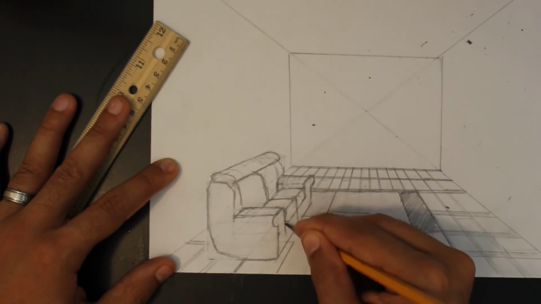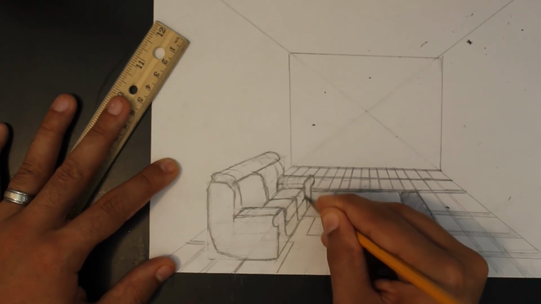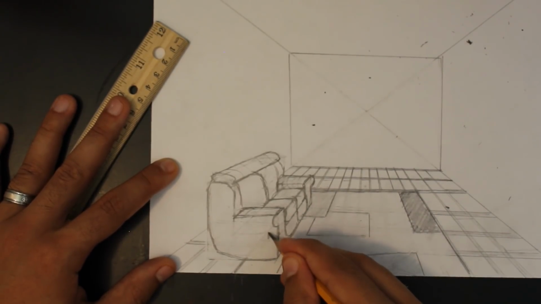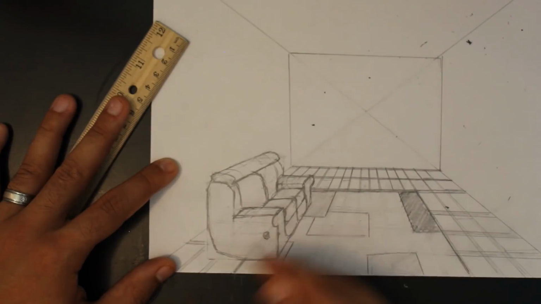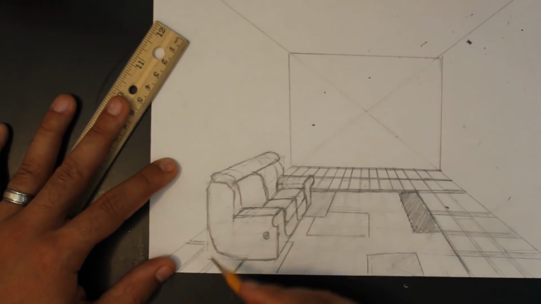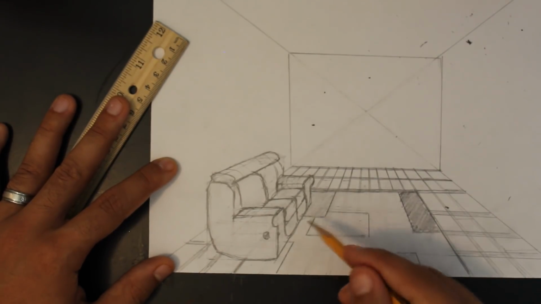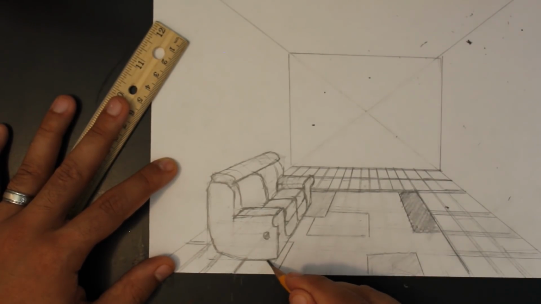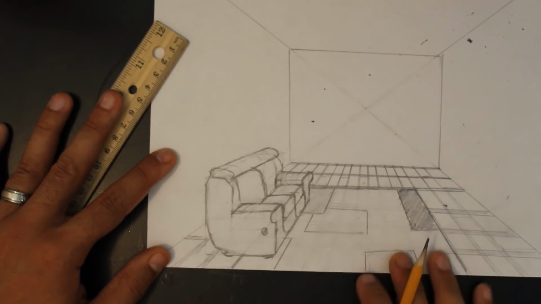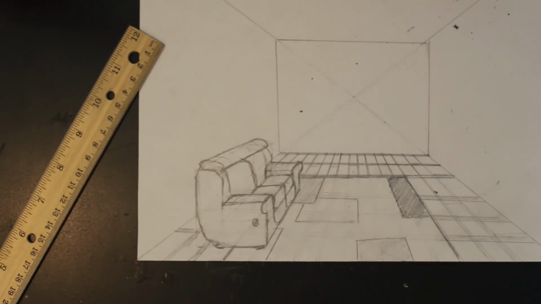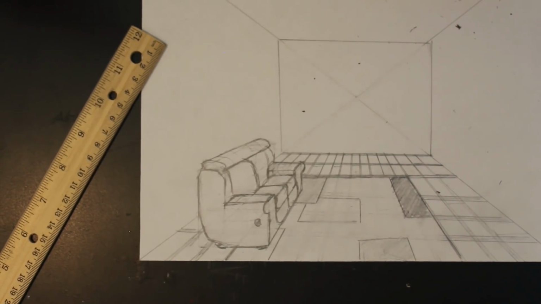Throw this down, so make it like a reclinable. And add a little thing here, so it can recline. And I want to just finish it off by adding the legs. And that's my couch. You can make your couch however you want.